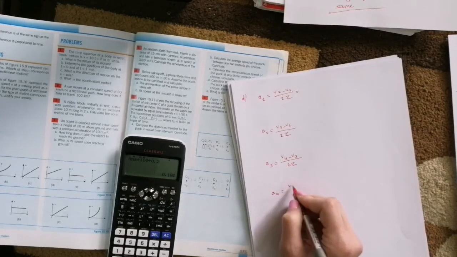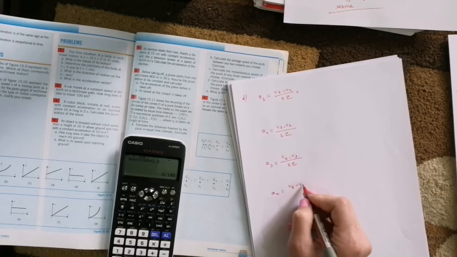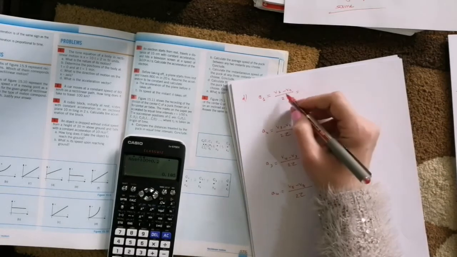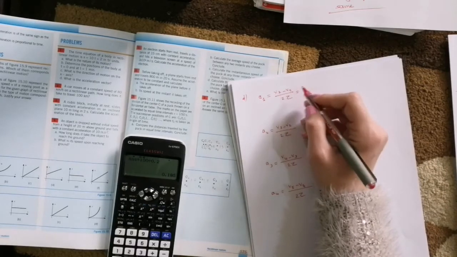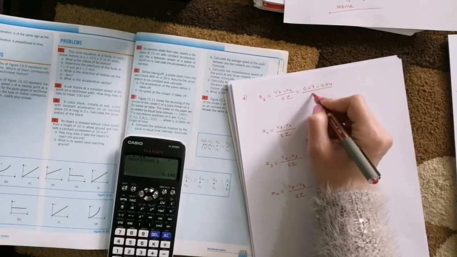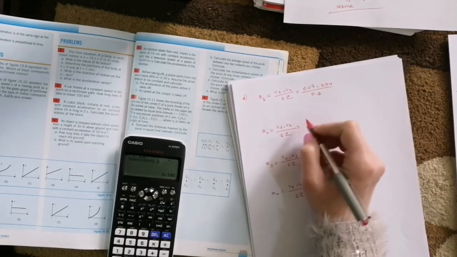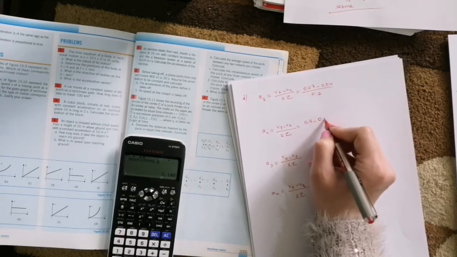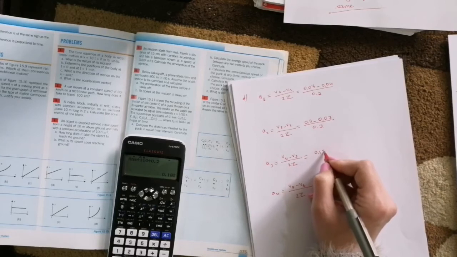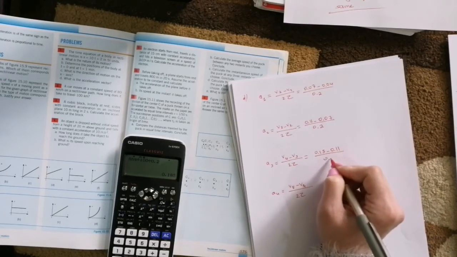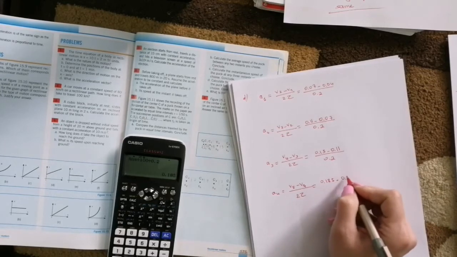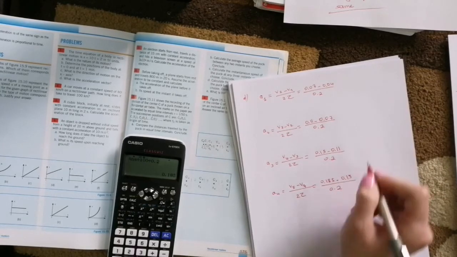A4, v5 minus v4 over 2 tau. Let's replace. v2, it's 0.07 minus 0.04 over 0.2. v3, 0.11 minus 0.07 over 0.2. v4, 0.15 minus 0.11 over 0.2. v5, 0.185 minus 0.15 over 0.2.